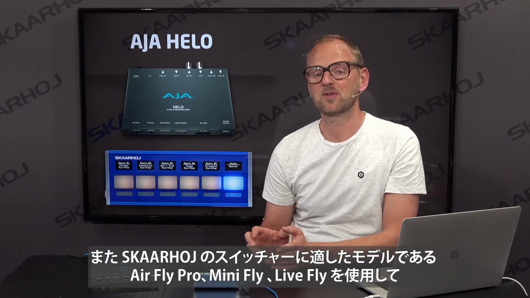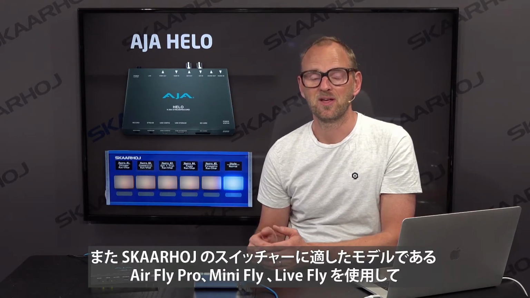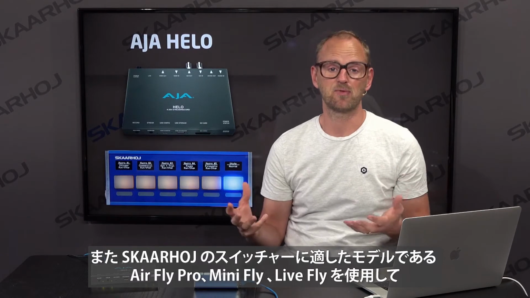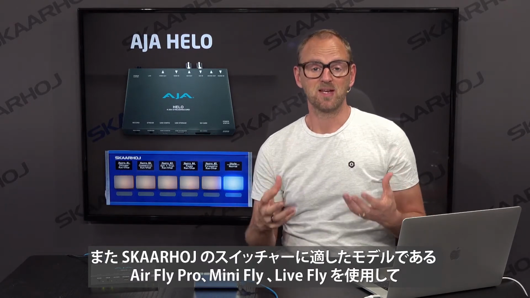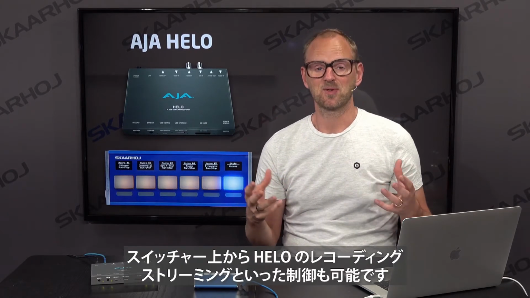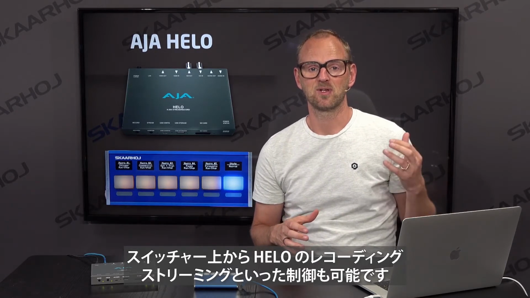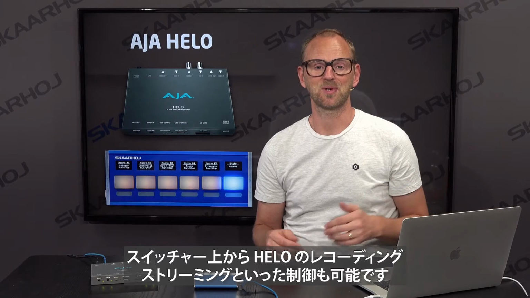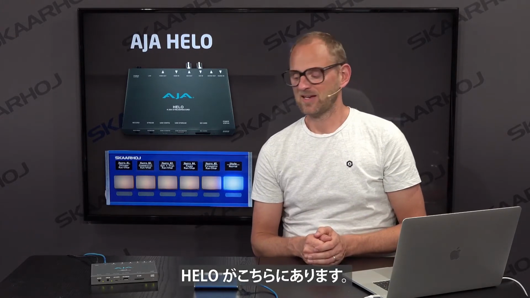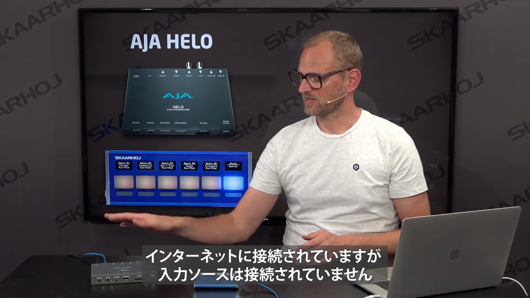But now you can break it out onto your favorite SKAARHOJ controller, integrated on a controller like an AirFly Pro, for instance, or a MiniFly, or LiveFly and so on, where it's a part of your switcher surface that also gives you access to start and stop streaming and recording from the HELO. And the HELO is right here. It's connected to the internet.